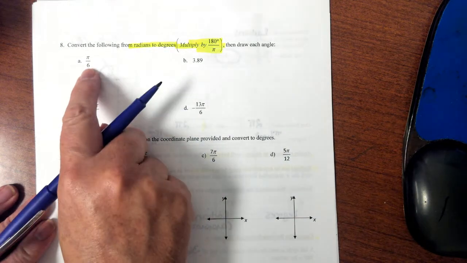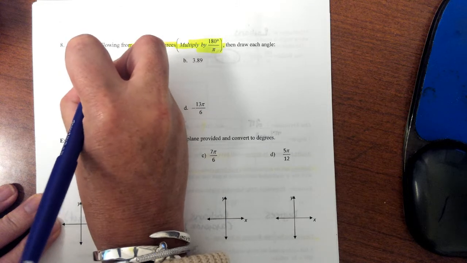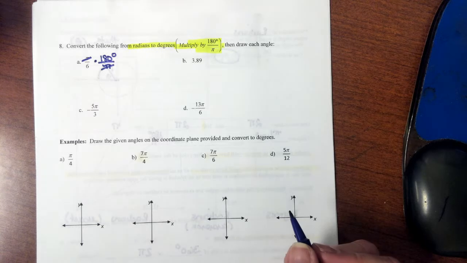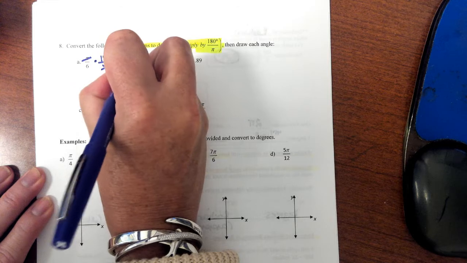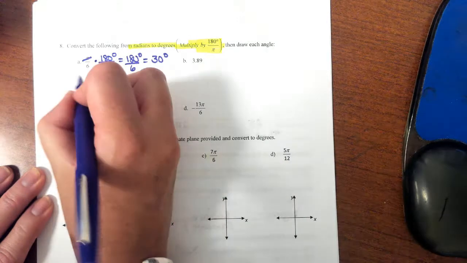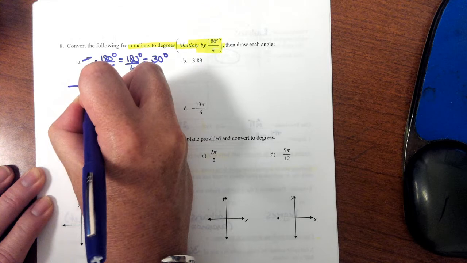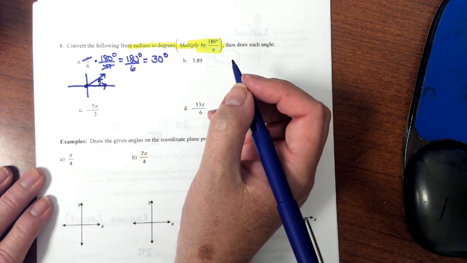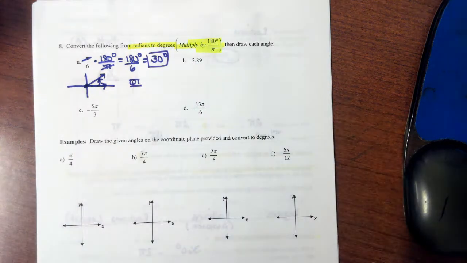So to convert pi over 6 into degrees, I'm going to multiply by 180 degrees over pi. Notice we want that pi symbol to cancel out, and notice I'm bringing in a degree symbol here. So I'm left with 180 degrees over 6, which is equivalent to 30 degrees. When I sketch 30 degrees, there's my initial side. My terminal side is going to be in quadrant 1, and again it's a positive angle measurement, so I'll show that counterclockwise rotation. So it is in quadrant 1. So 30 degrees is equivalent to pi over 6.